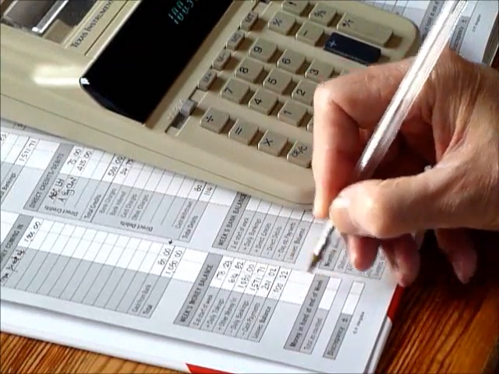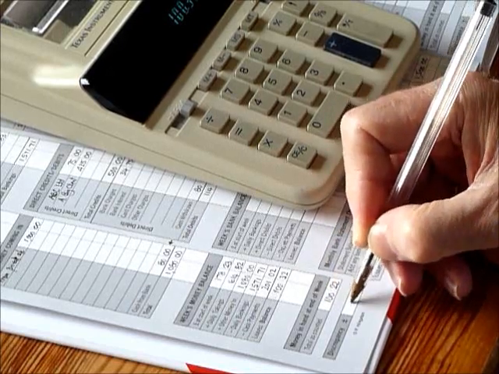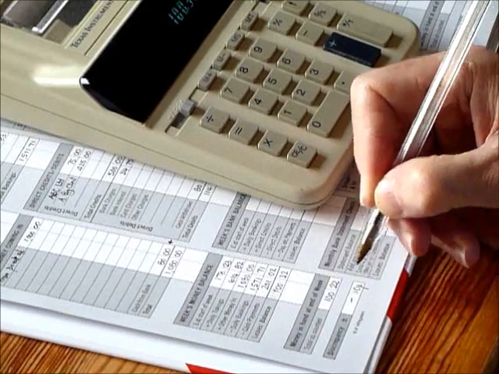Now enter the money in your hand at the end of the week and note any discrepancy between the calculated money balance and the money as counted. This should of course be 0.